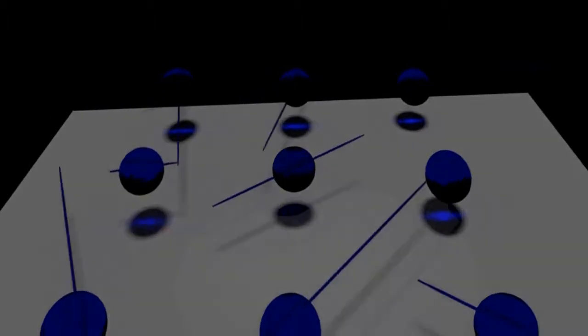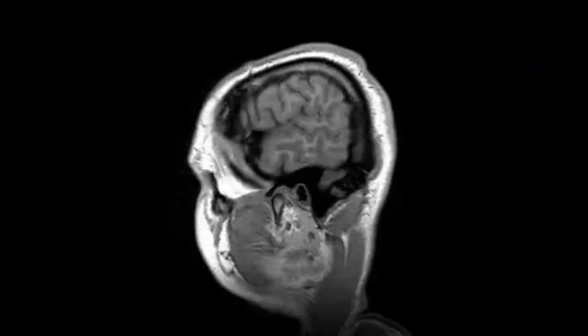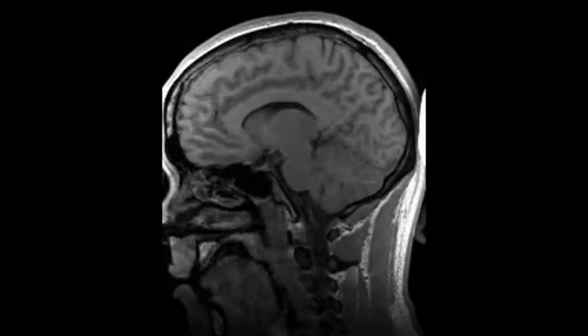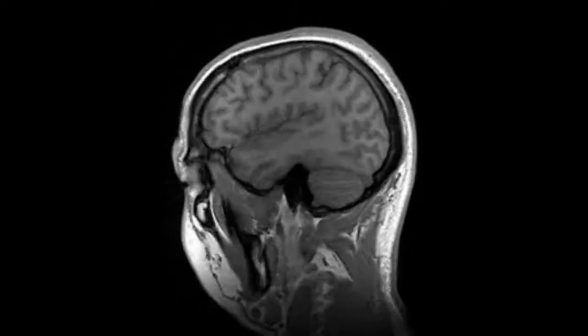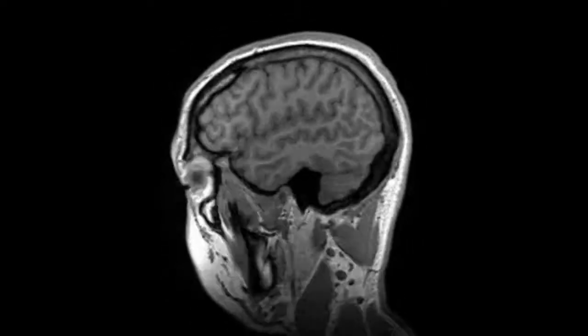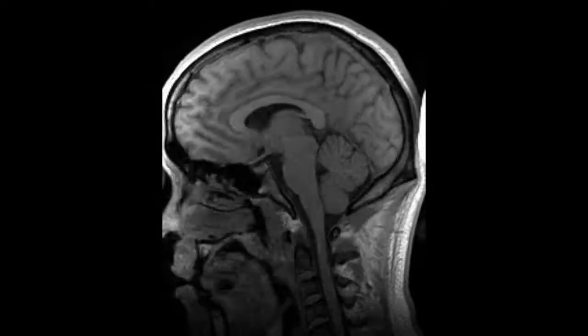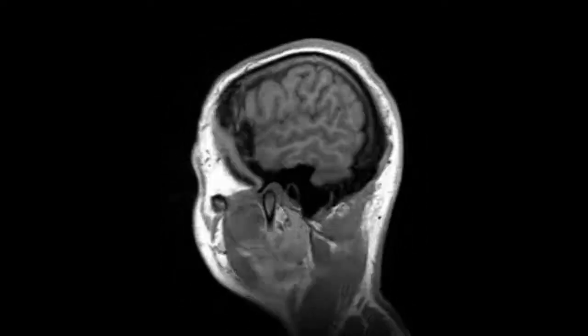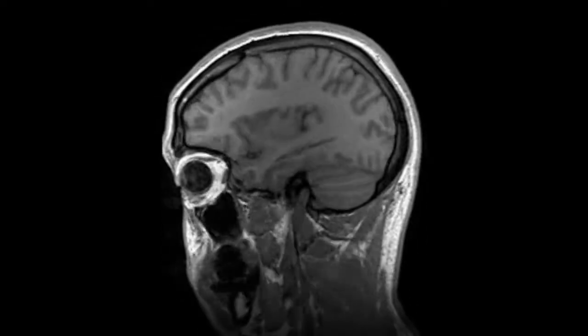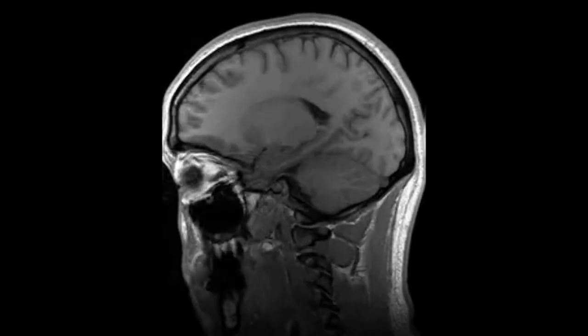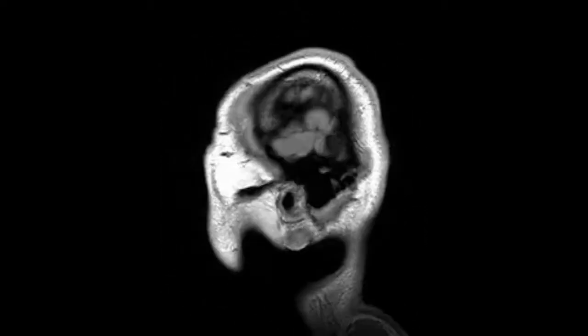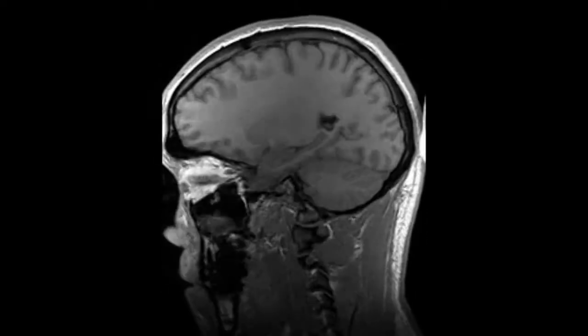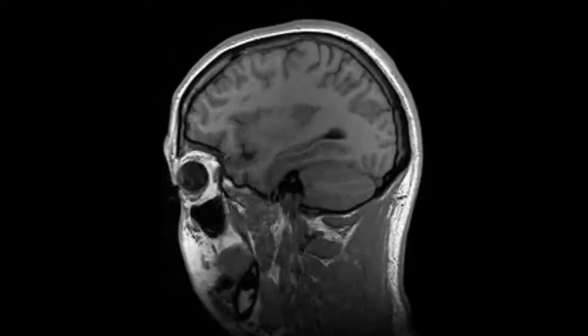Last but not least, imaging. MRIs, like the one on screen, work by exposing us to a super strong magnetic field. And in response, the hydrogen atoms in our body start giving off little radio frequencies. The water in our cells is two thirds hydrogen, and cells are like 70% water. So these radio frequencies can reveal a fair bit about tissues in hard to reach areas like the brain.